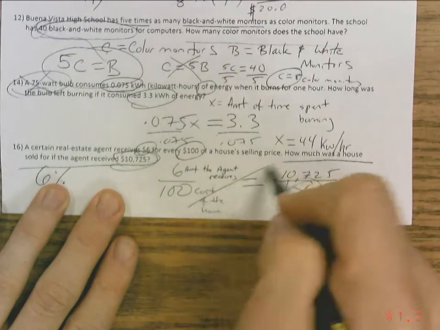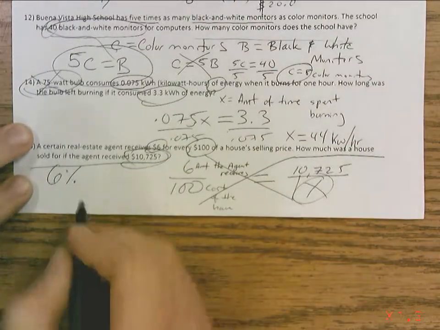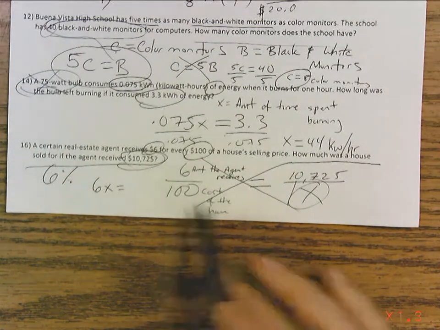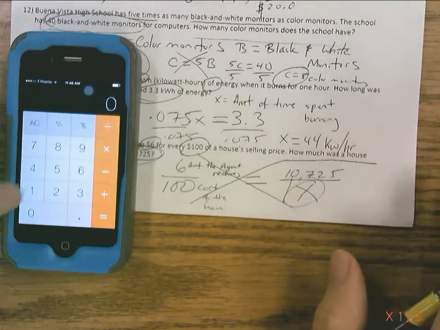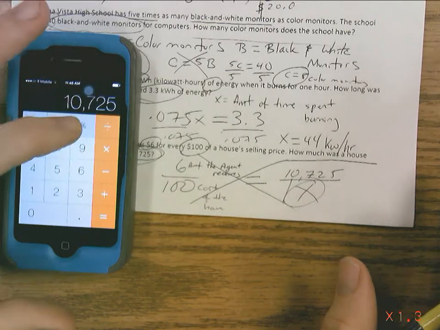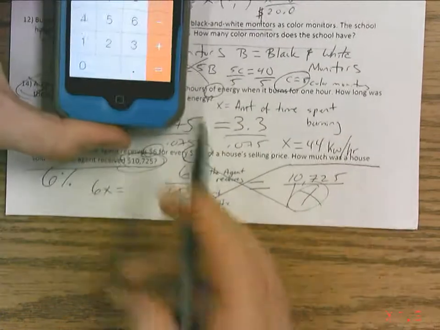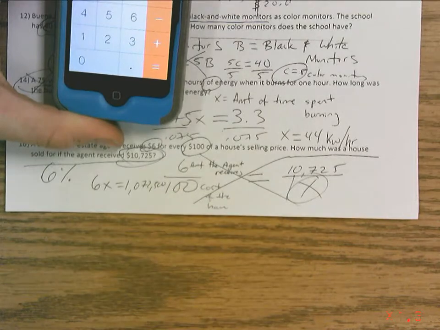Let's go ahead and put some lines right here. Have you ever heard of cross multiplying with proportions? Yes. You guys know how to do it? What's 6 times X? 6X. Okay, get your calculator out. Take 100 times 10,725. See if you can do it before me. Here, I'll just do it right here. 1 second. Student in the corner. 10,725 times 100. 1 million, 72,500. I'm going to write that in my equation. How do we solve that?